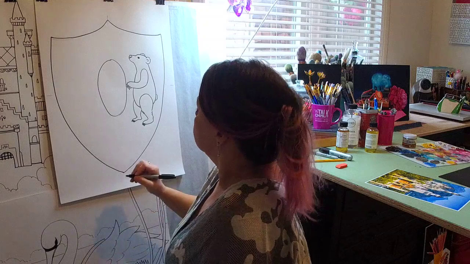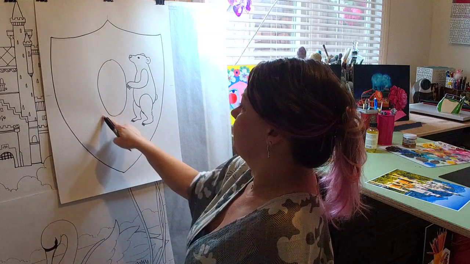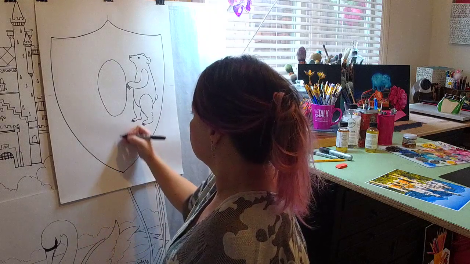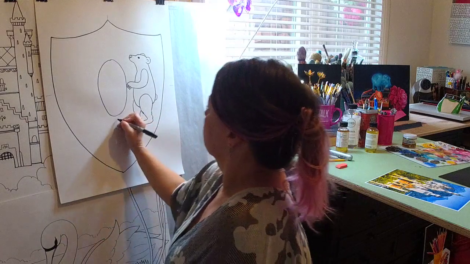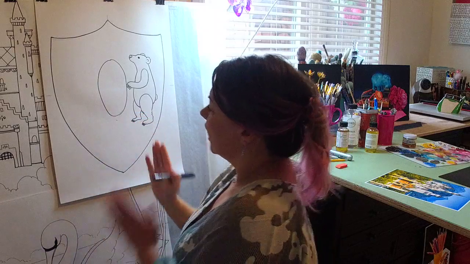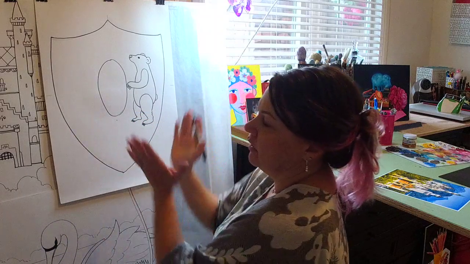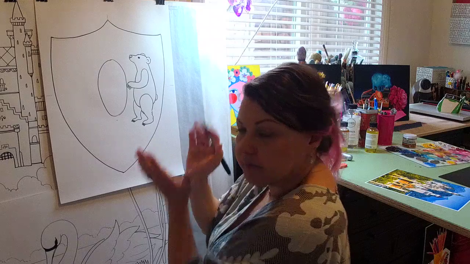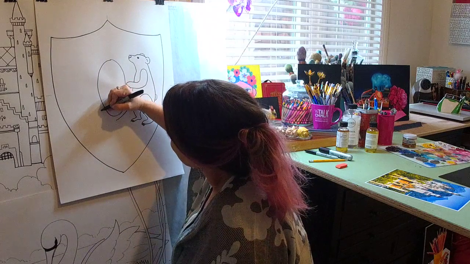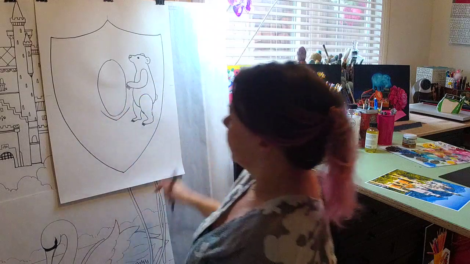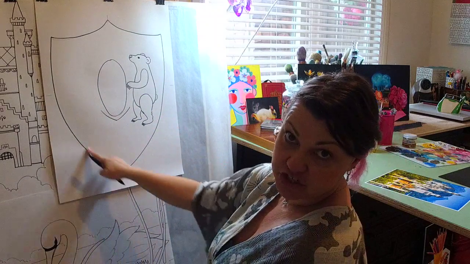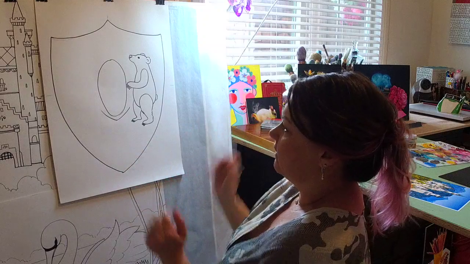So what I wanna do is I'm gonna start from the bottom and I'm gonna do a really wide V down here. So I'm gonna start from my center point. Okay, make a dot. So that's kind of my center. And I'm gonna go up from that center and kind of frame the bottom of the oval. Just like that. And you can kind of see it mimics the bottom of the shield, the shape. Okay, so it's a very wide V.